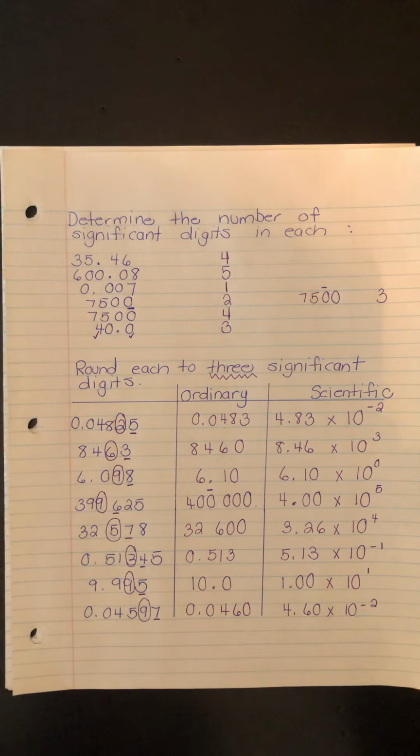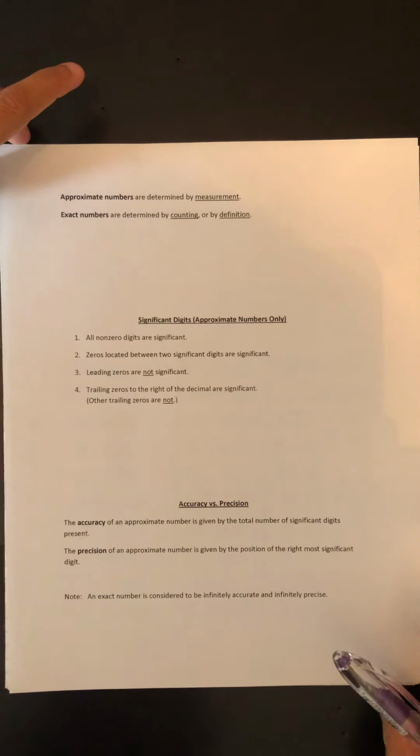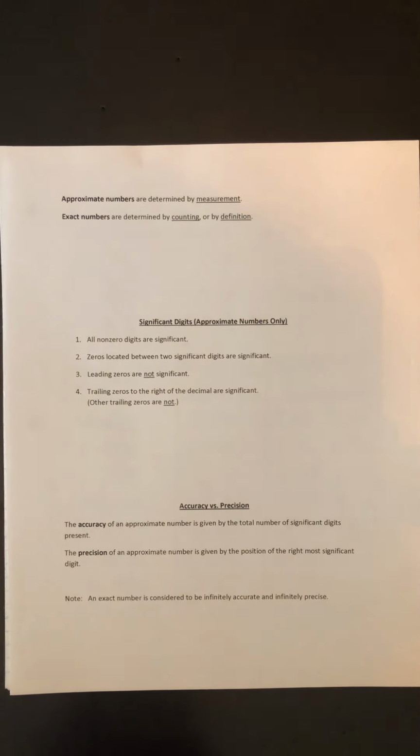Okay, the next thing that we have to do is take a look at the difference between accuracy versus precision for an approximate number. So we'll go back to our handout. It says, the accuracy of an approximate number is given by the total number of significant digits present, whereas the precision is given by the position of the rightmost significant digit.